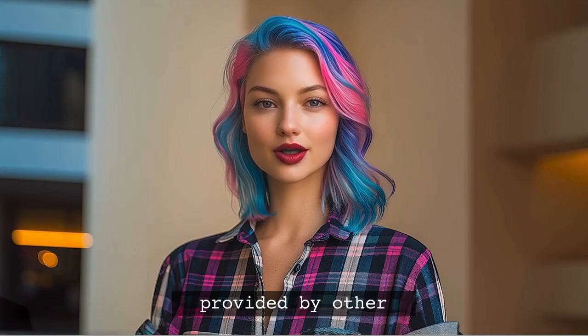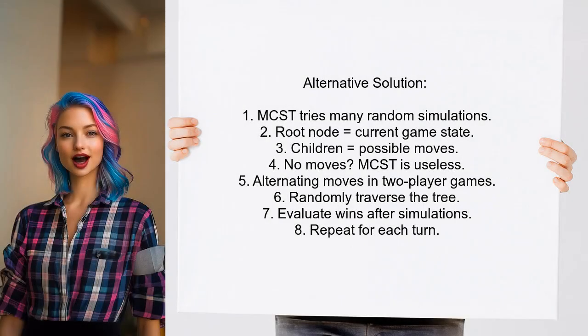Now, let's look at the answers provided by other users. This user explains that Monte Carlo Search Tree, or MCST, works by trying many random simulations of possible moves and keeping track of which move leads to the best outcomes. The root node represents the current game state, and its children are the possible moves you can make. If there are no possible moves, MCST isn't applicable.